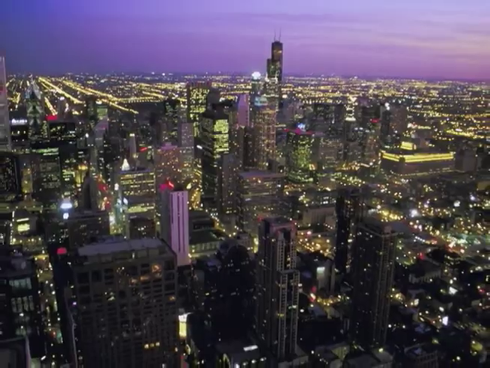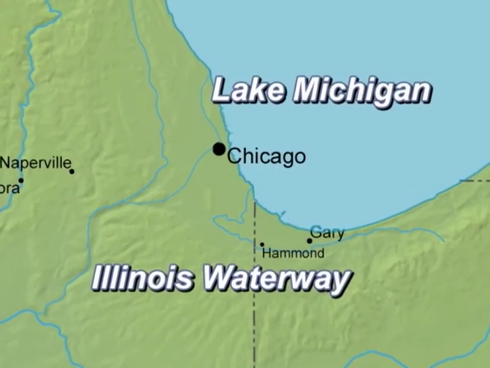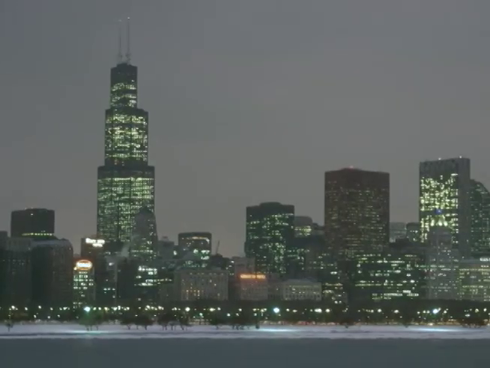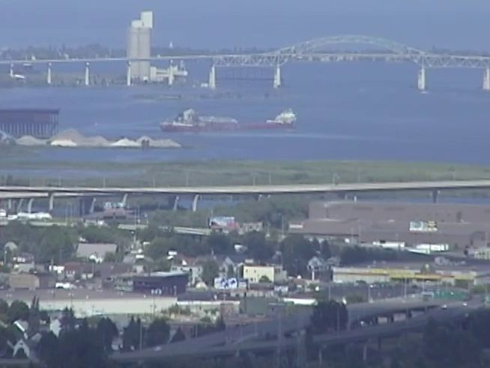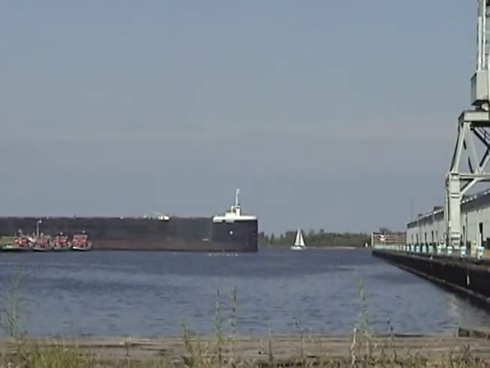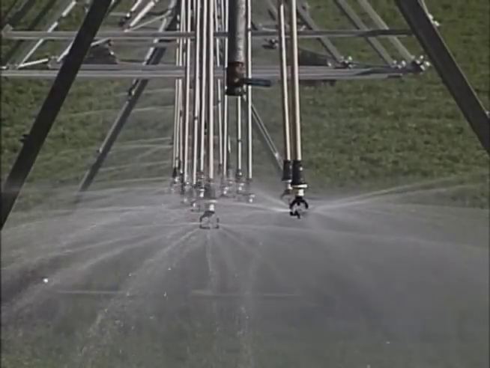Chicago, Illinois, at the intersection of Lake Michigan and the Illinois Waterway, has grown to be a center for world trade because of its location. Rivers and other waterways are often the site of growth in a region. They provide an easy way to transport goods, water for drinking and crops, as well as a source of food.